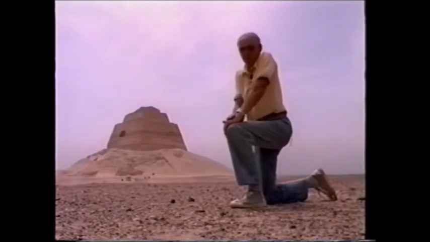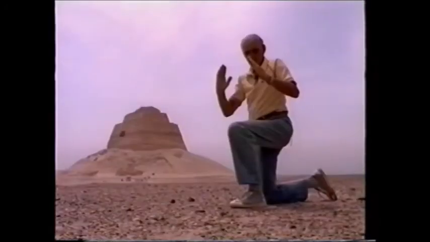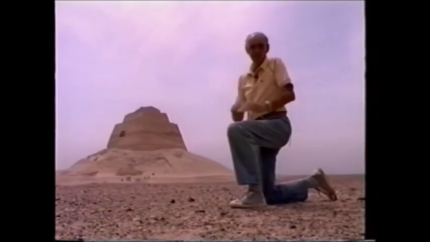Well, he could clear the rubble away and start again, maybe, but maybe there's some superstitious reason that he decided not to do that. And so he decided to go elsewhere. And so we have the second pyramid, which is the bent pyramid. Now, it's called the bent pyramid because it goes up at an angle of 54 degrees and then levels off to 43 degrees. Now, the question is why?